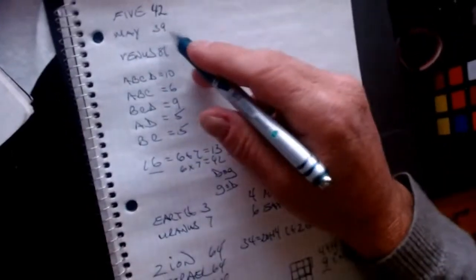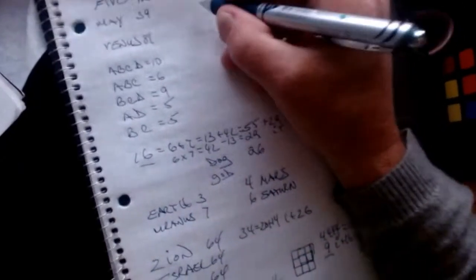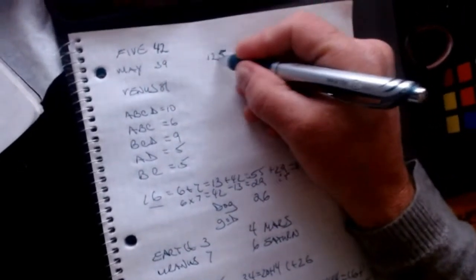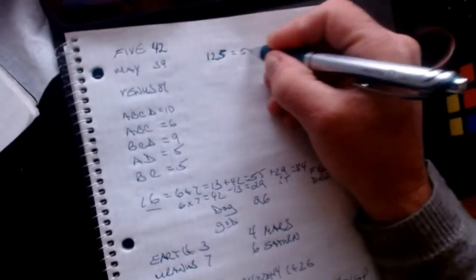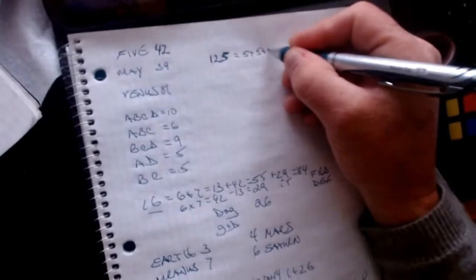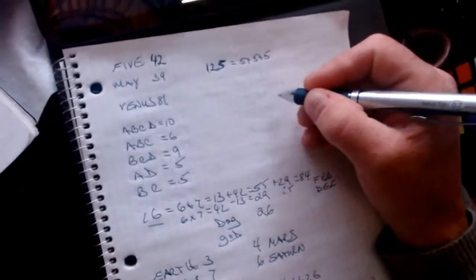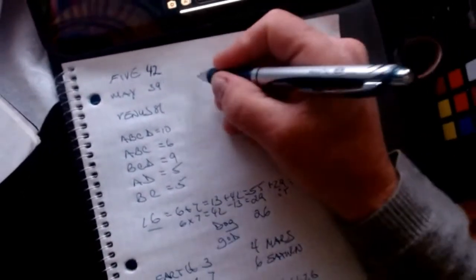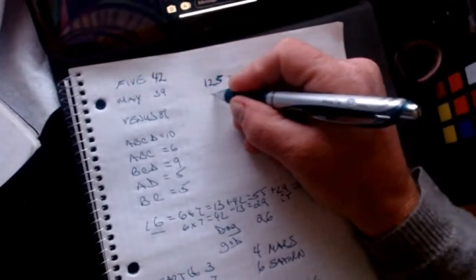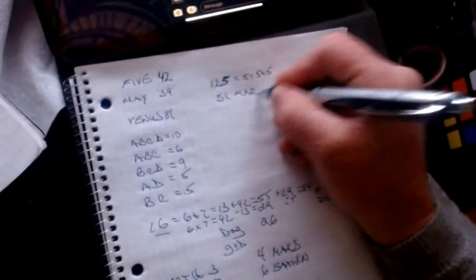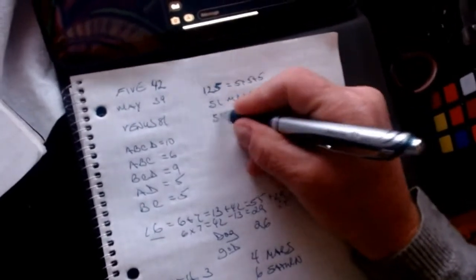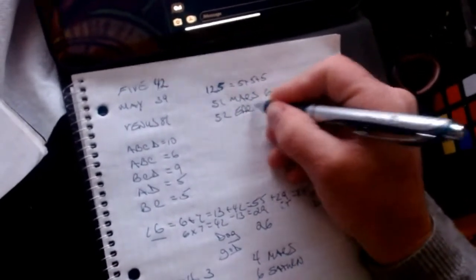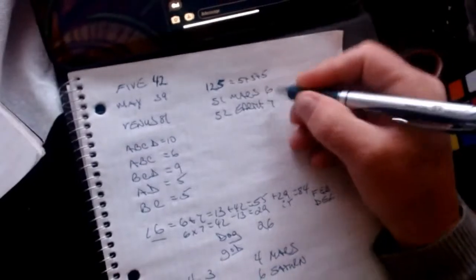So we're talking the 5th of May, right? The 125th day of the year, right? Or 5 times 5 times 5 equals 125, and 1 and 2 and 5 is 8... 51 would be Mars, and this would be 6. 5 and 1, 6. 52 would be Earth. 5 and 2, 7.